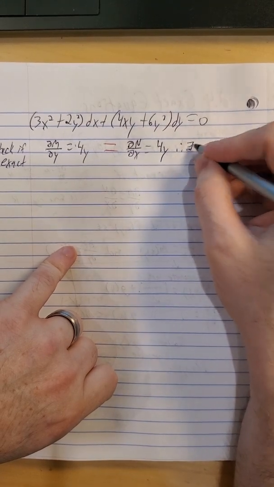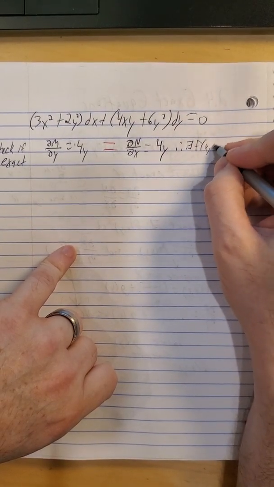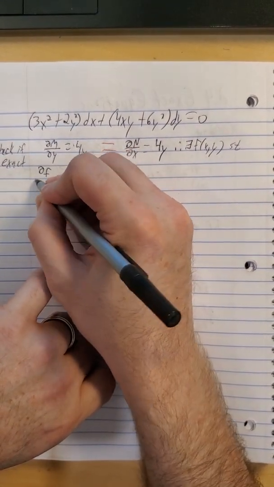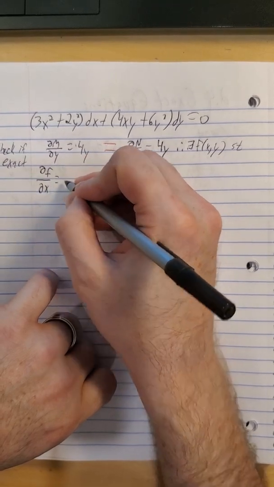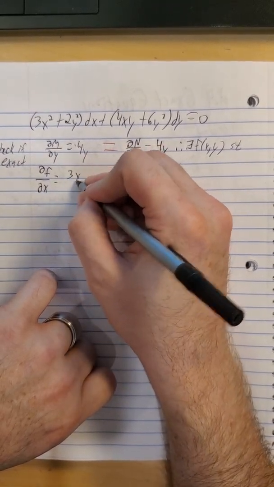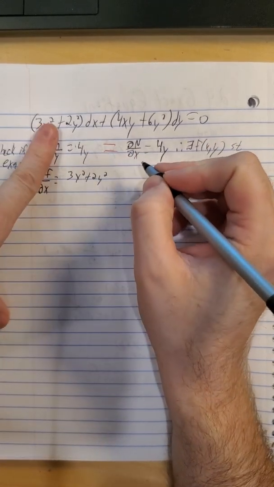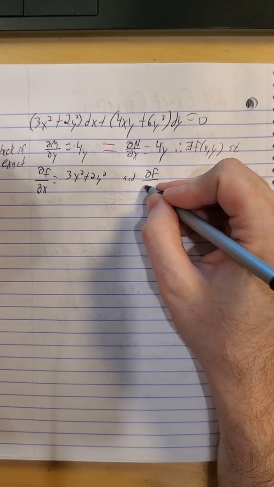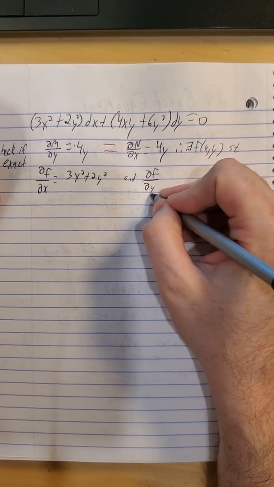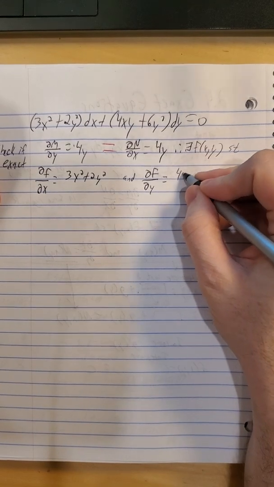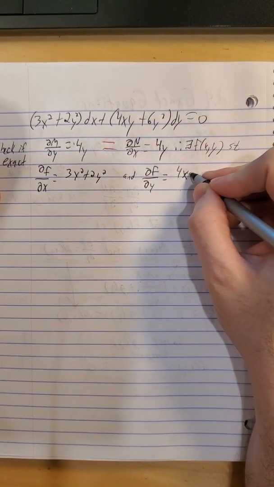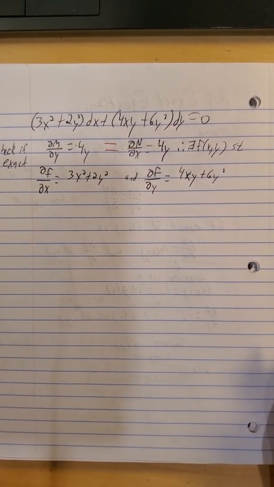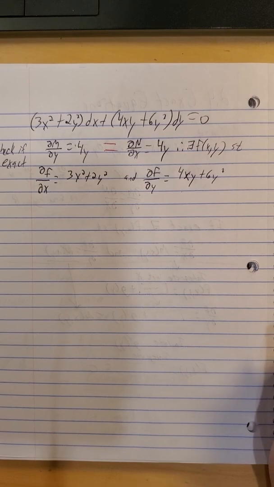Therefore, we know that there exists some function f of x, y such that the partial of this function f with respect to x gives us the M of x, y, the 3x squared plus 2y squared. And the partial of this mystery function f that we're looking for with respect to y is the N of x, y, 4xy plus 6y squared. So then we go about trying to find what f looks like.